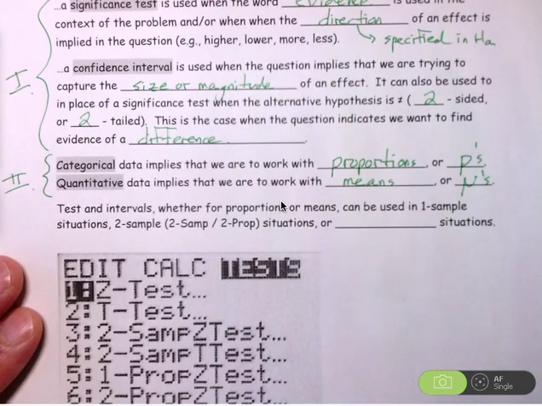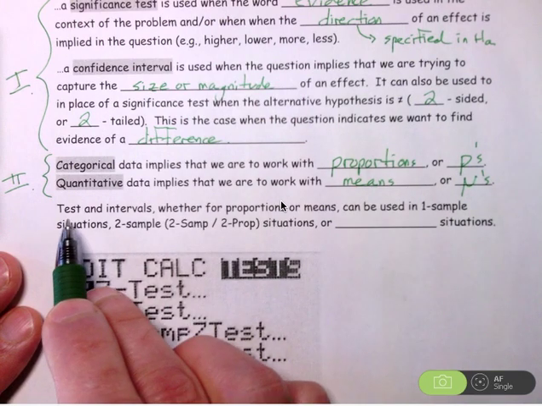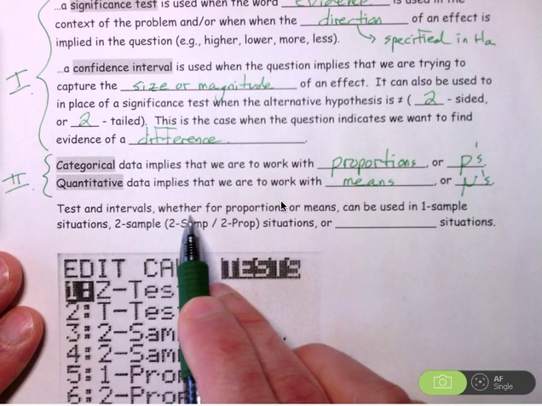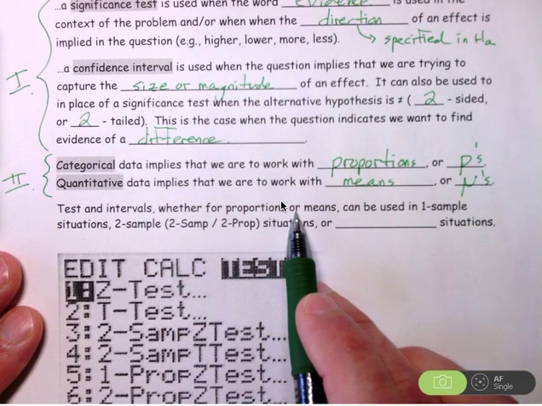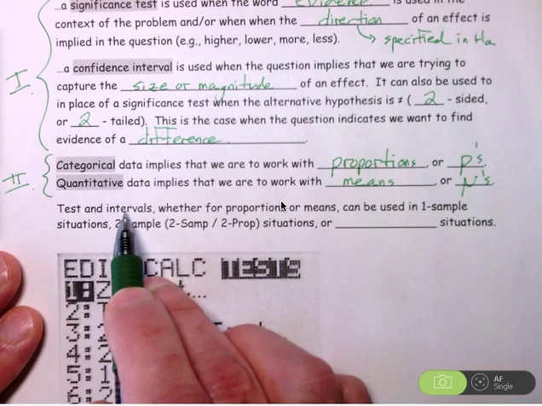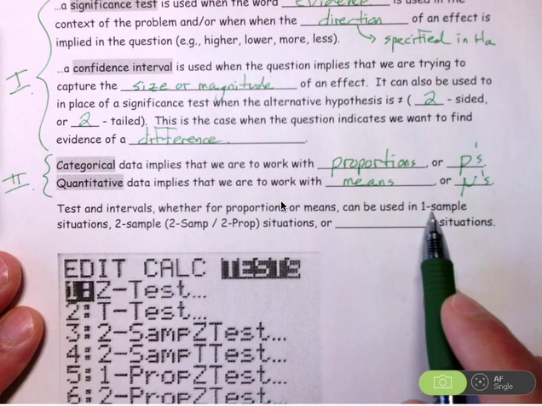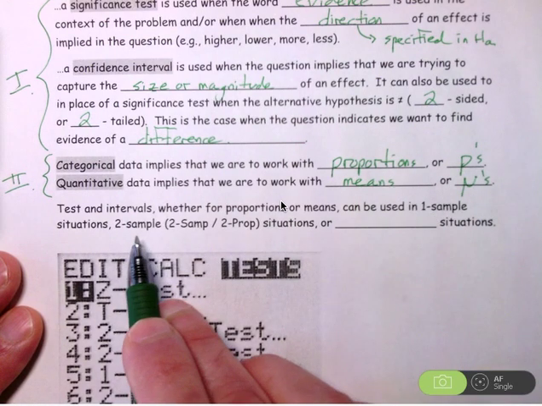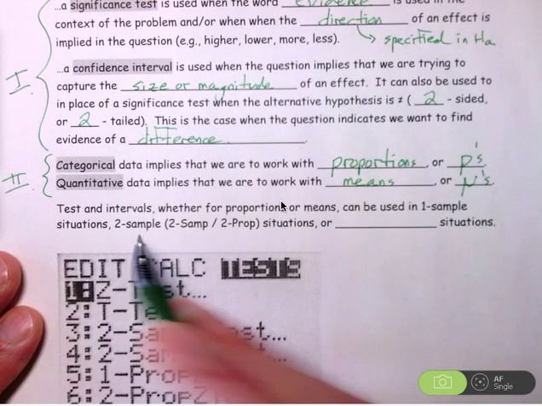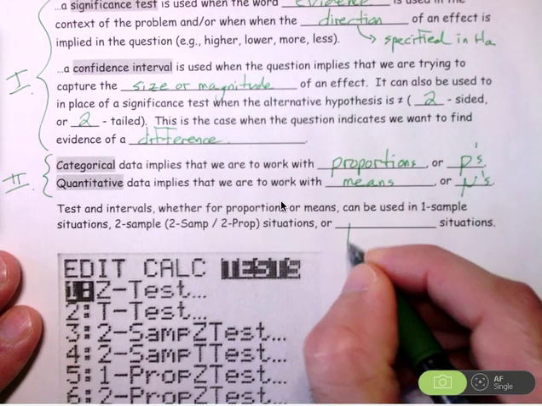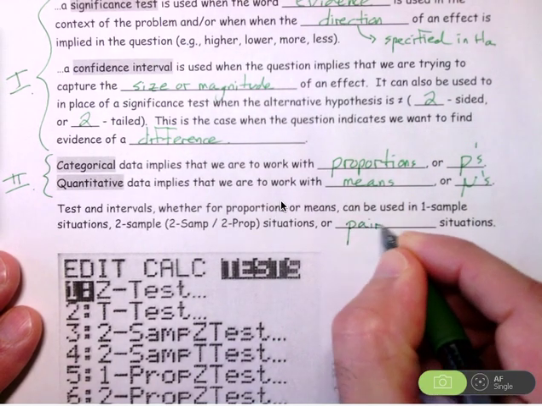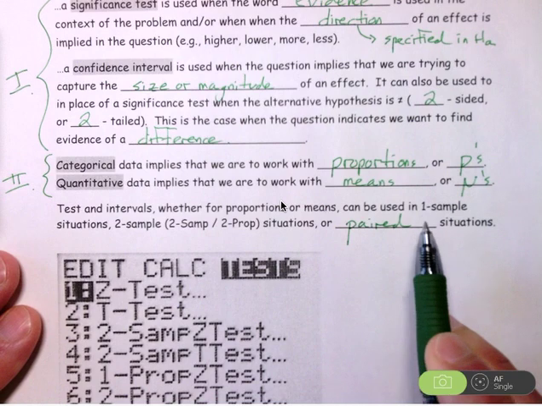Then the last decision to consider is whether the tests or intervals, whether they're for proportions or means, doesn't matter. We can use tests or intervals. We can work with proportions or means in one sample situations, in two sample situations, or we could also have paired situations. Those occur with means. So let's talk about that again.